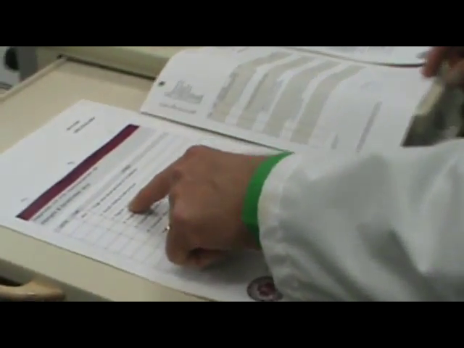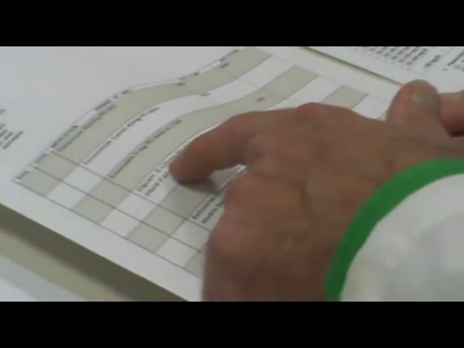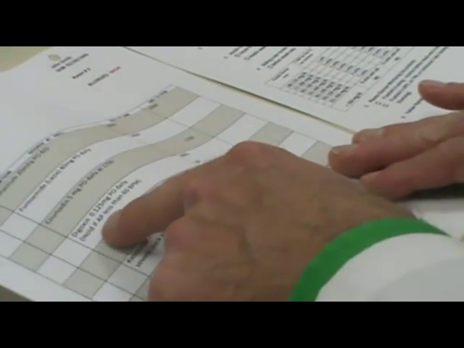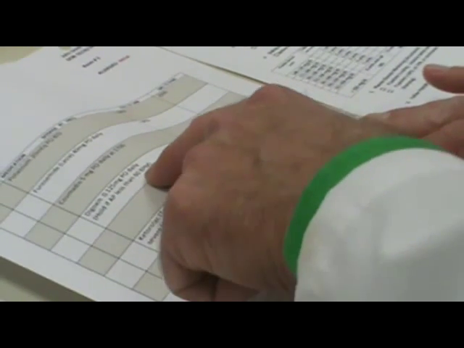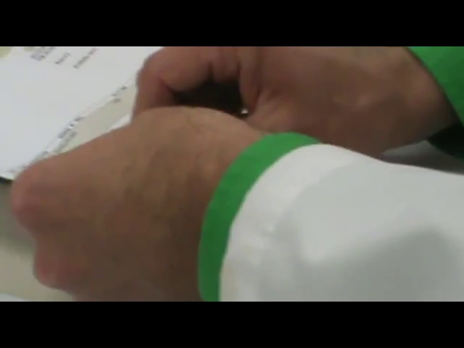Next I have digoxin 0.125 milligrams PO daily. I have here digoxin 0.125 milligrams PO daily. It is scheduled for 8 o'clock. It is now 8 o'clock. I'm going to hold if the apical pulse is less than 60 beats per minute. Okay, so I'm going to initial that.